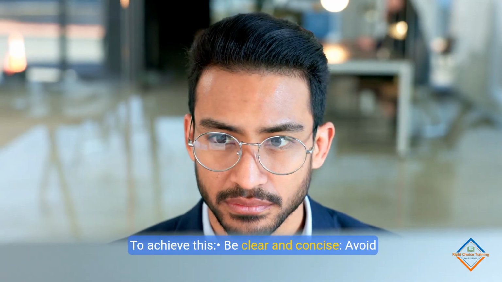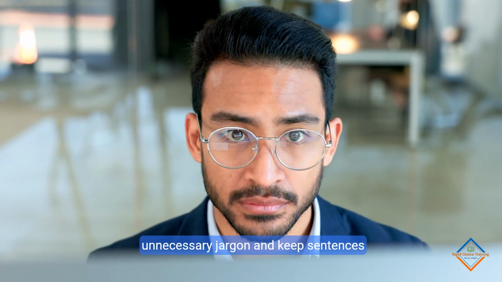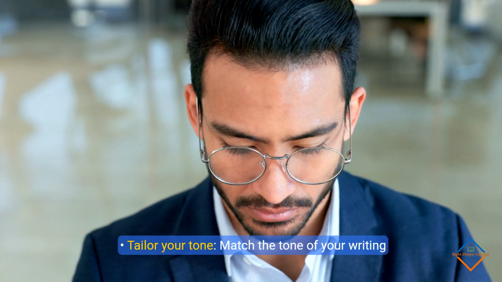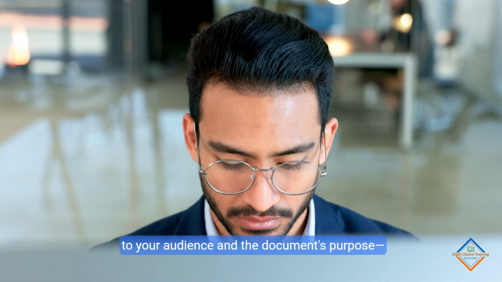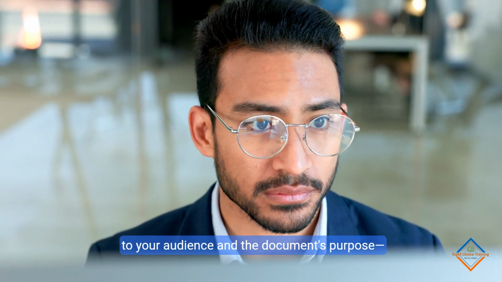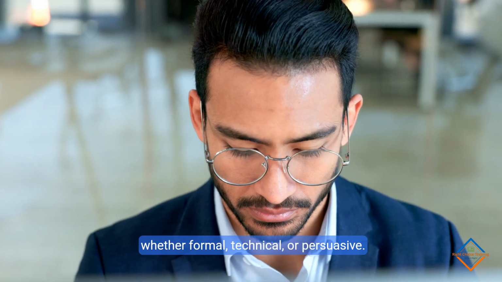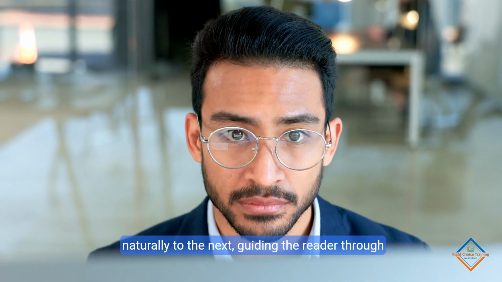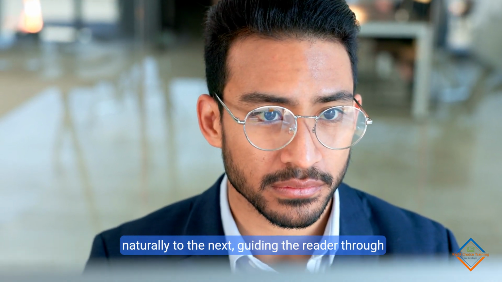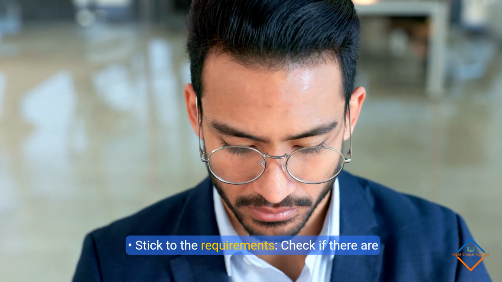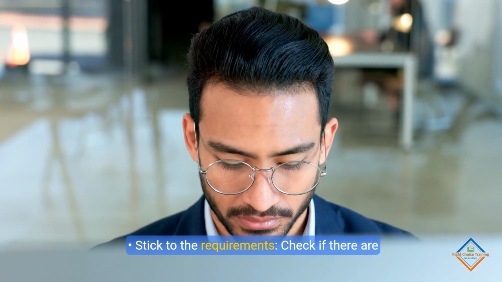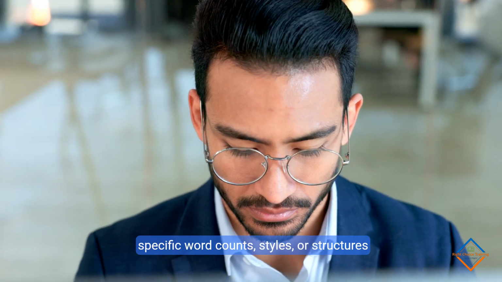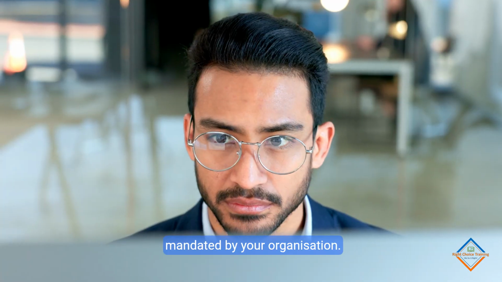To achieve this, be clear and concise. Avoid unnecessary jargon and keep sentences straightforward. Tailor your tone. Match the tone of your writing to your audience and the document's purpose, whether formal, technical, or persuasive. Use logical flow. Each section should lead naturally to the next, guiding the reader through the content without confusion. Stick to the requirements. Check if there are specific word counts, styles, or structures mandated by your organization.